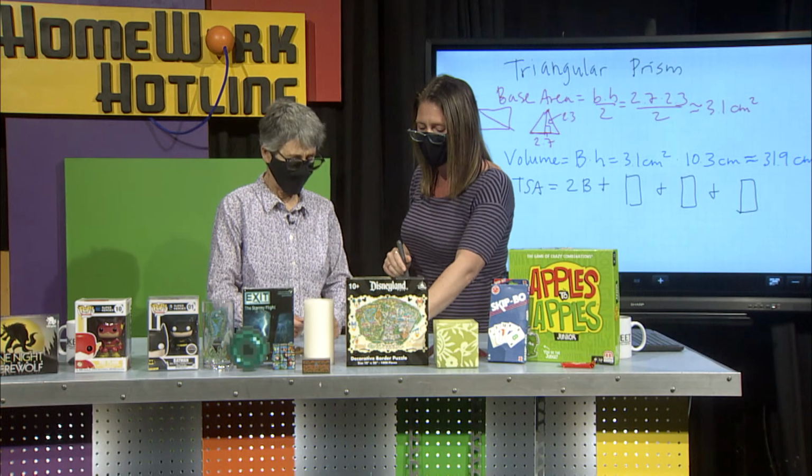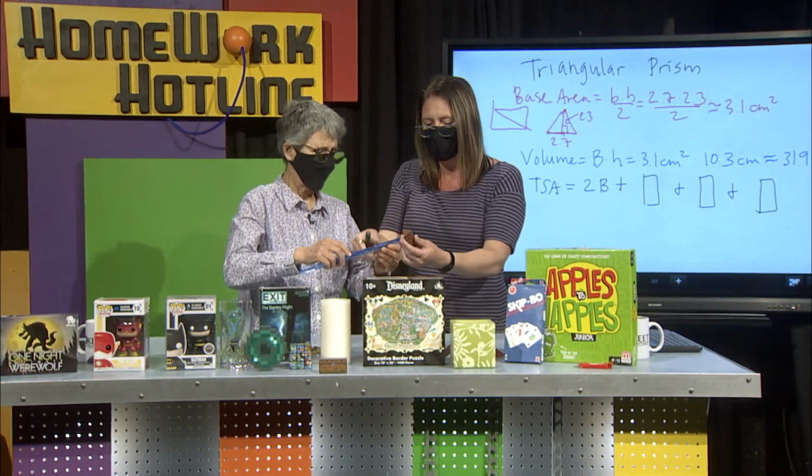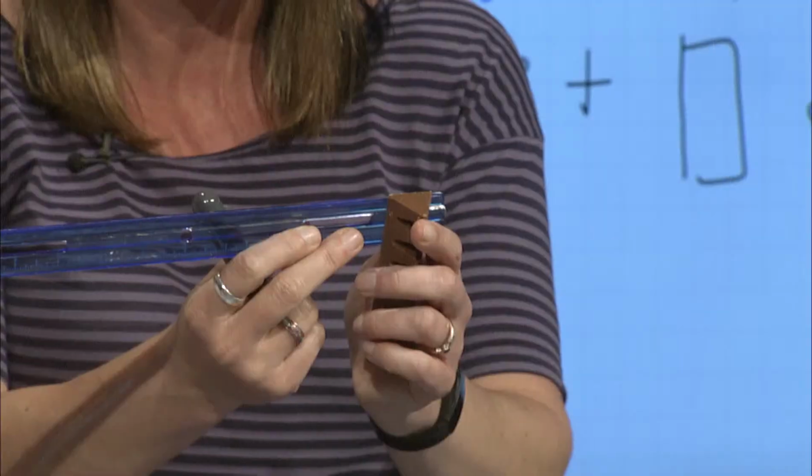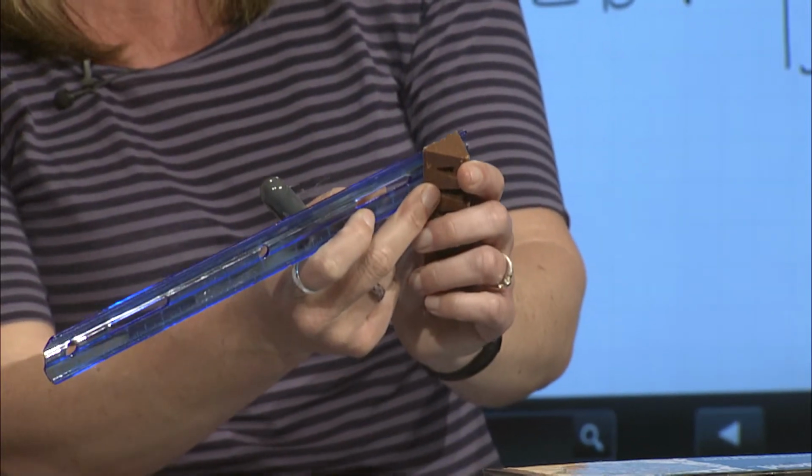Okay, so let's do the back one first. All right. What am I doing? Looks like there's almost nuts in this. I know. We're kind of drooling here. It looks like nuts in this. It's almond nugget. There we go.